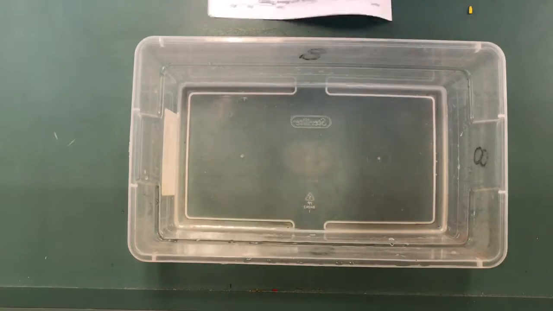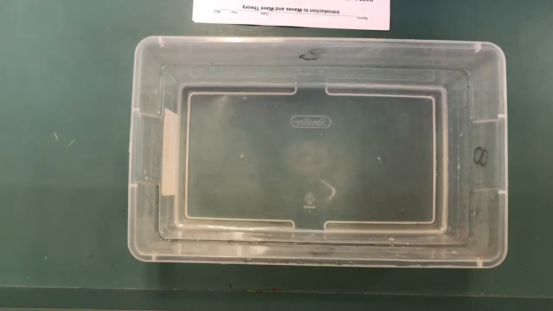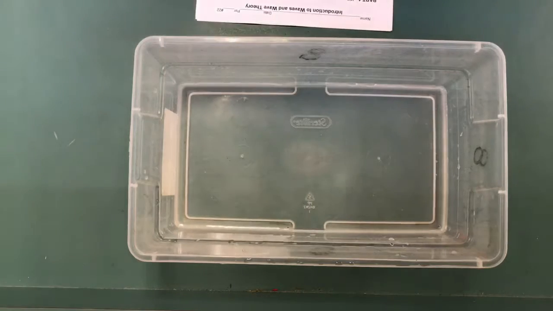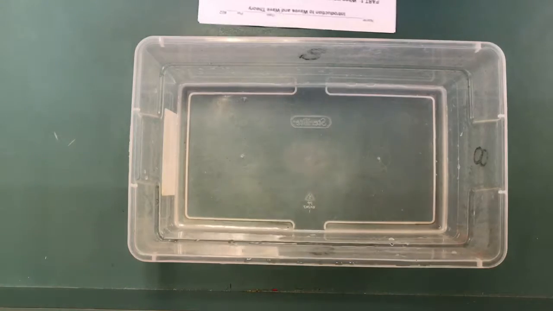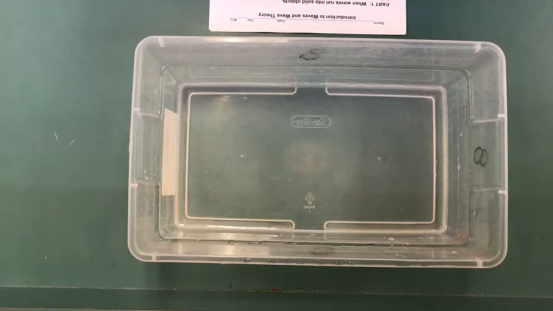The video is not meant to give you all the results of the lab, but just to instruct you on what to do because it's not always straightforward. So the first part, you're going to figure out what happens when a wave runs into a solid object.